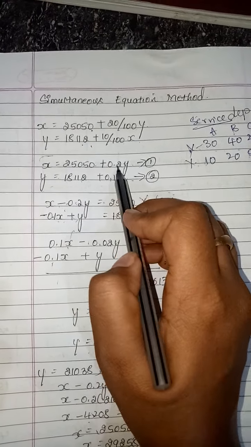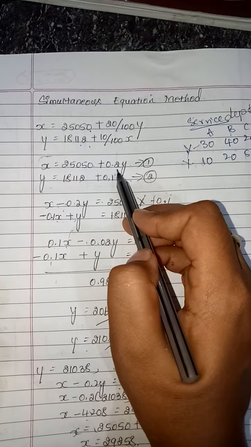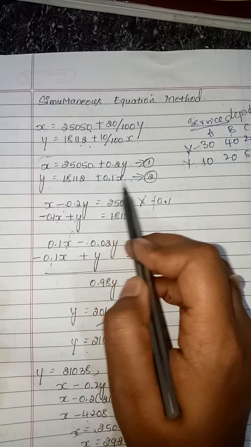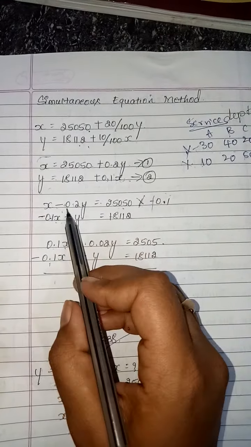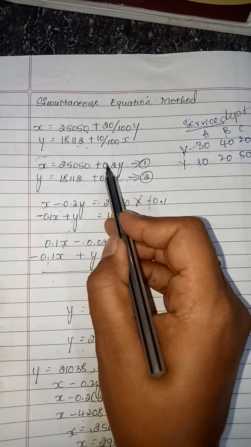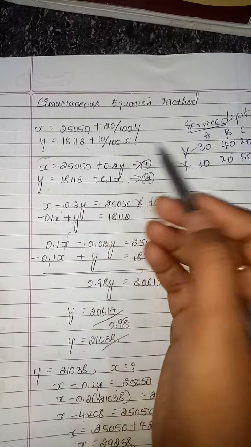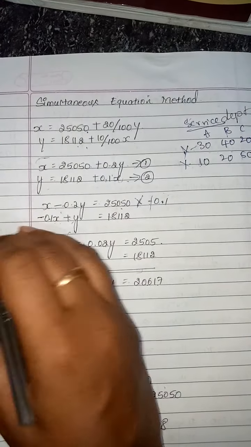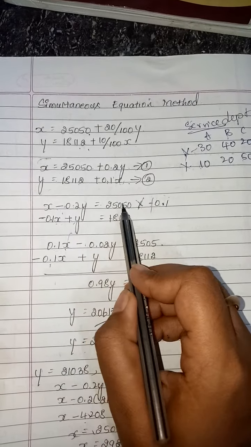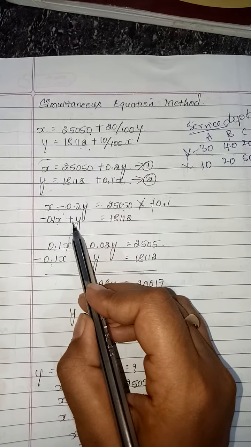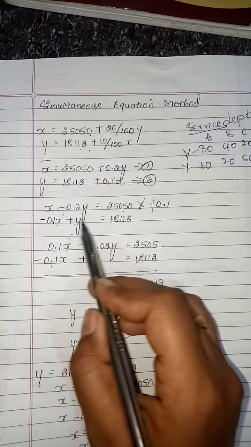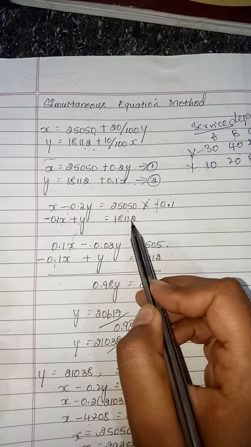25,050 plus 20 divided by 100 will get 0.2y, that is equation 1. So 10 divided by 100 will get 0.1x, that is equation 2. So now x minus 0.2y equals the right-hand side value. If they come to the left side, the sign will be changing. x minus 0.2y equals 25,050, and you will get 0.1x. When they come to the series, arranging in order, like 0.1x plus y equals 18,112.